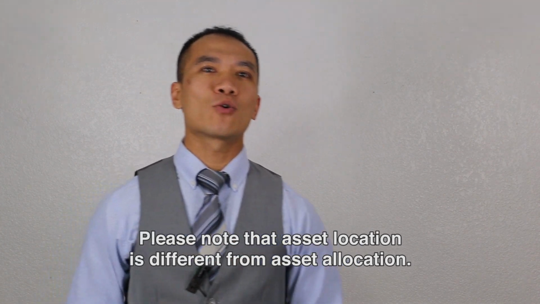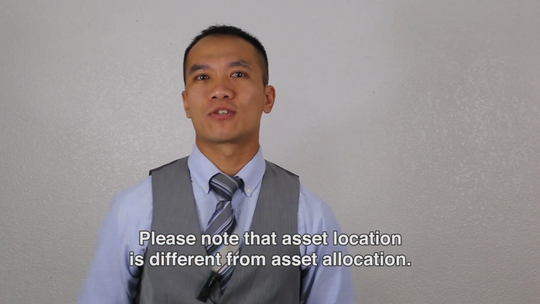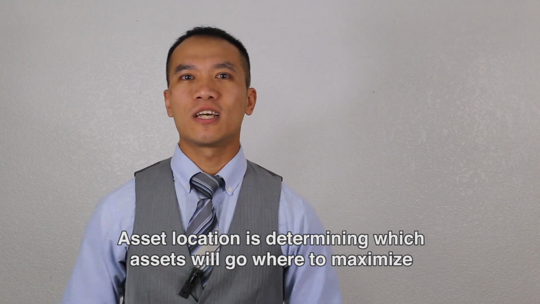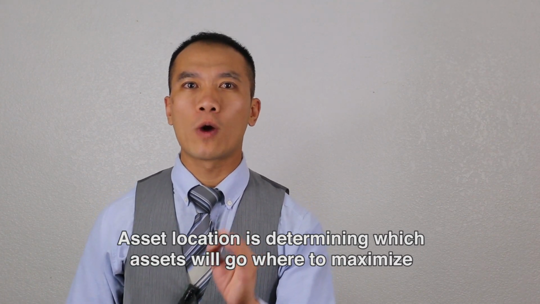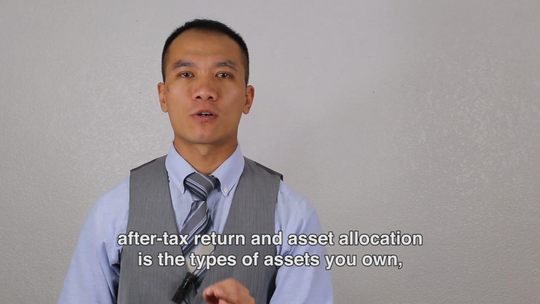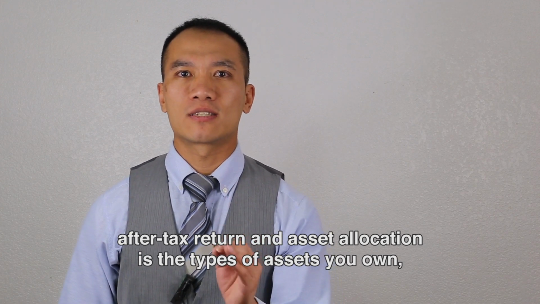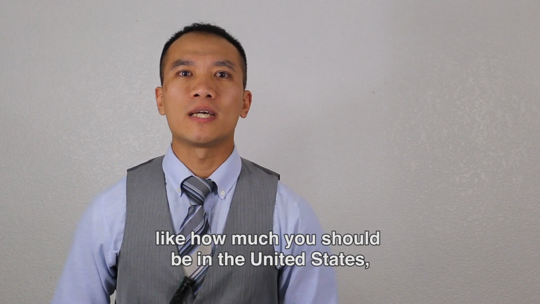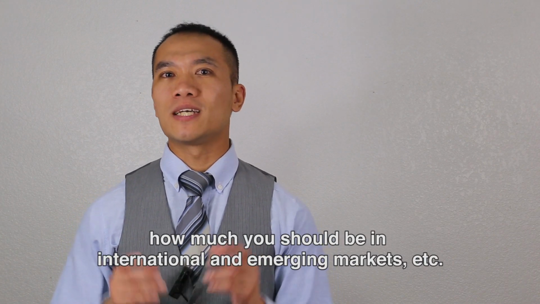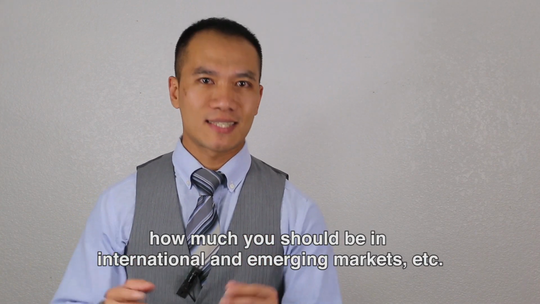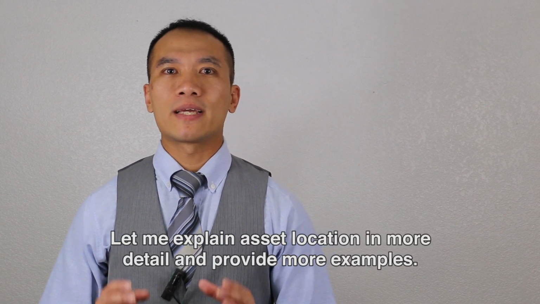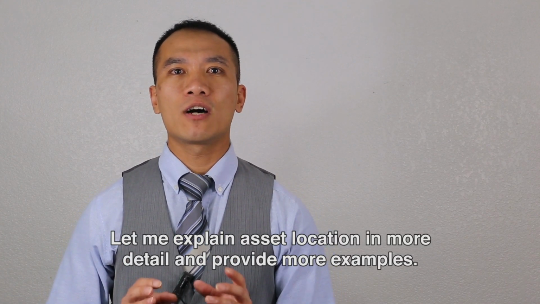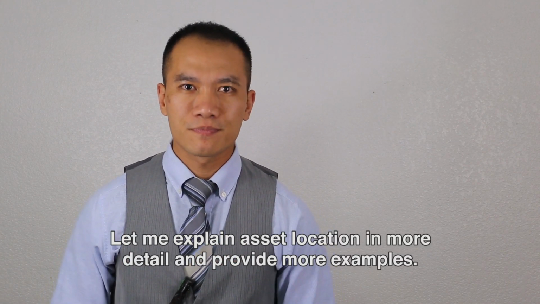Please note that asset location is different from asset allocation. Asset location is determining which assets will go where to maximize after-tax return, and asset allocation is the type of assets you own. Like how much should you be in United States, how much you should be in international and emerging market, etc. Let me explain asset location in more detail and provide more examples.